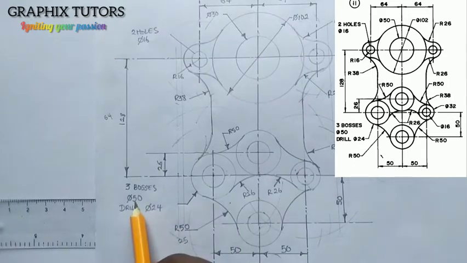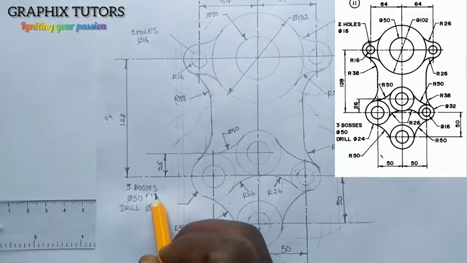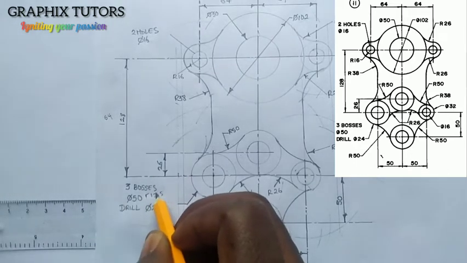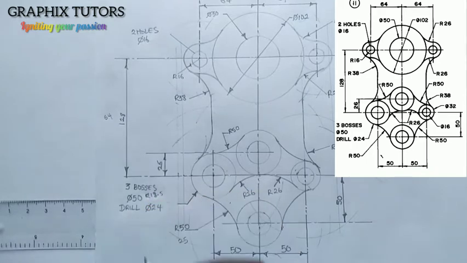And this is diameter of 50. The radius is what? 25. So the radius you'll be using here will be 25 divided by 2. So our radius for this guy will be what? 12.5. Don't forget that. That will be the radius that we'll be using here, because we're using half full size. Because normally the radius of a diameter of 50 is 25, so divide by 2 is what? 12.5.